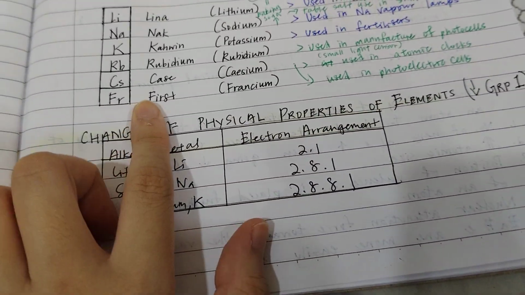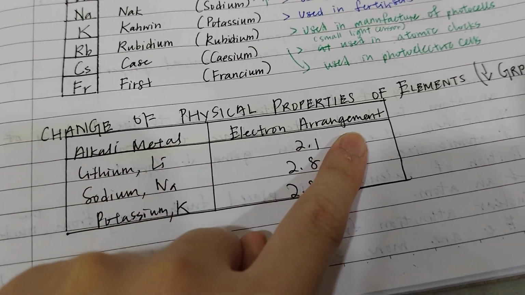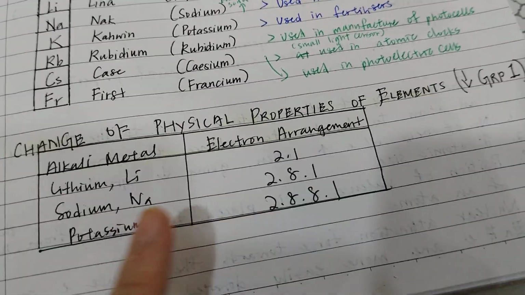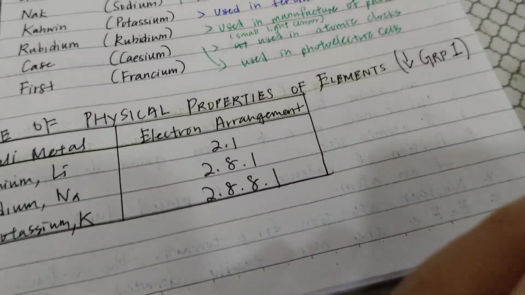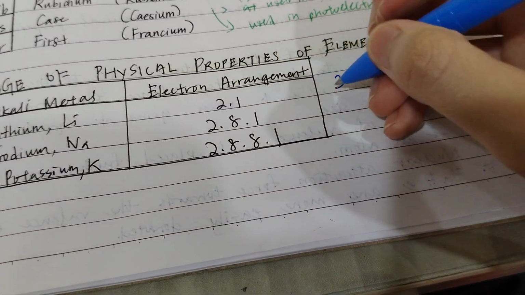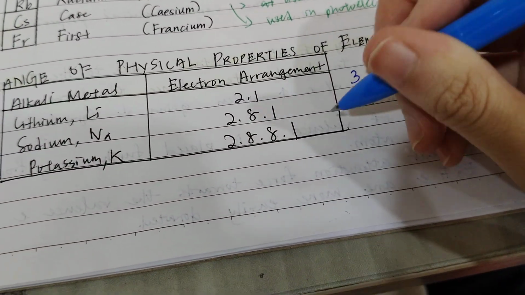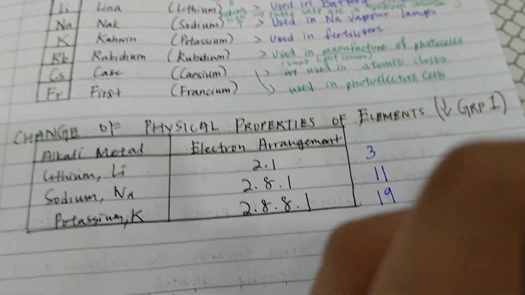Now, going back, let's look a little bit at the electron arrangements. So lithium is 2.1, sodium is 2.8.1, potassium is 2.8.8.1. If we were to write down the number of electrons, this would be 3, this would be 11, and this would be 10 plus 8 plus 1, which is 19.